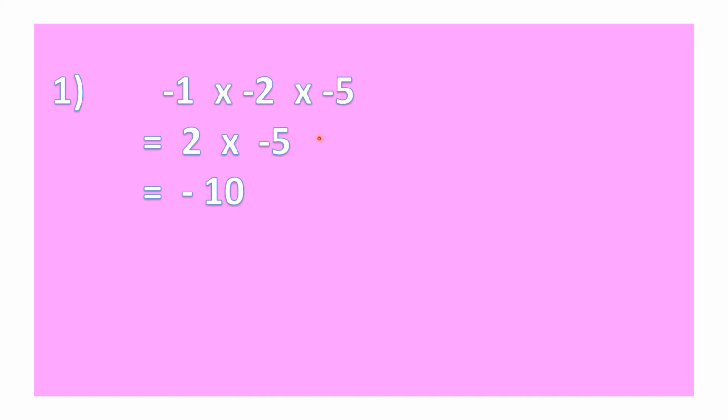Now look at this example carefully. We are going to learn a new concept. So please look at this example carefully. How many numbers are there in this example? 1, 2, 3, right? What is your answer? Minus 10, right? Let's look at this question a little carefully and observe something, okay?